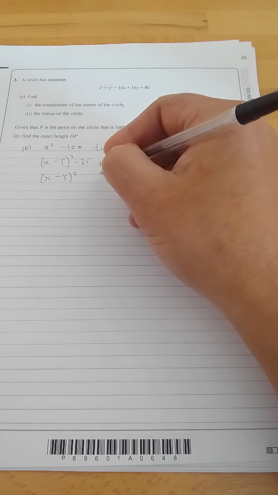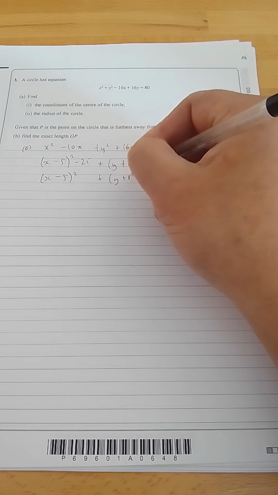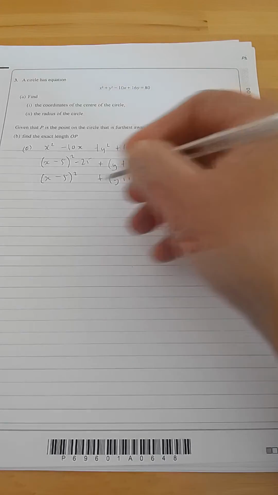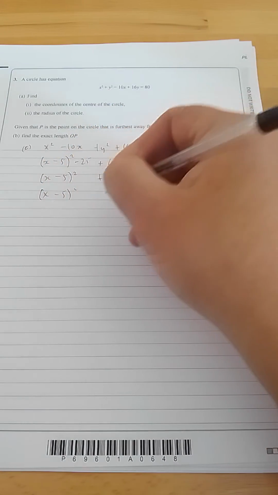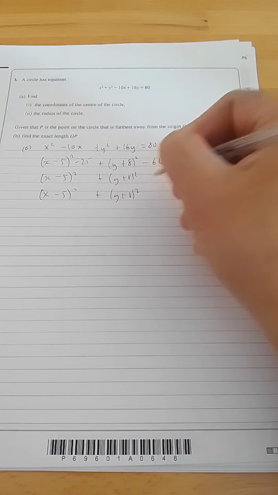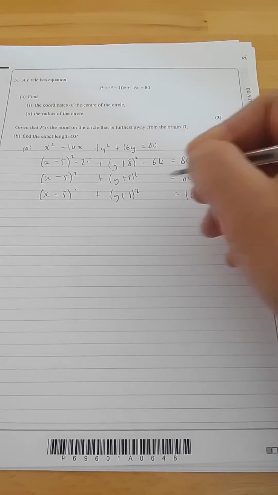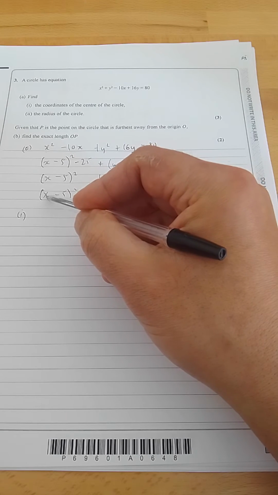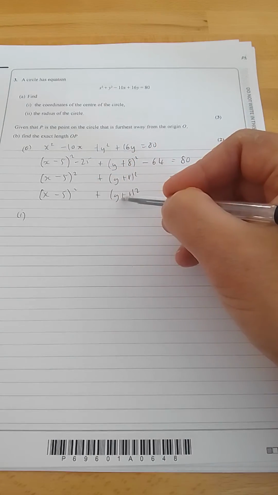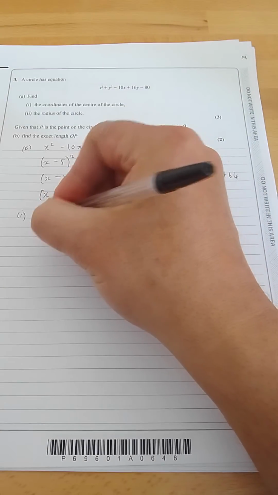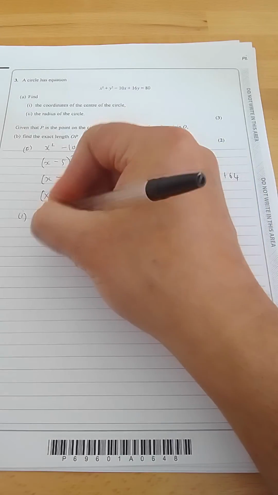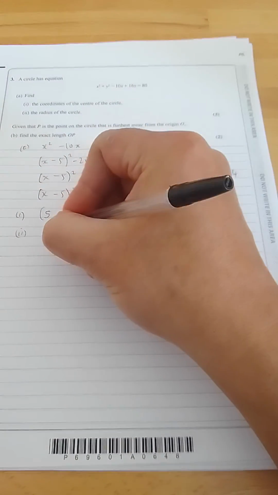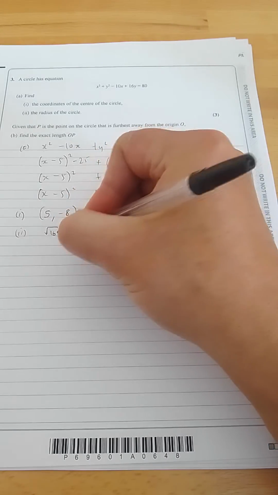So it will be x minus 5 squared plus y plus 8 squared is equal to 80 plus 25 plus 64, which gives me x minus 5 squared plus y plus 8 squared is equal to 169. The centre of the circle can now be read off from the equation, because remember the equation is of the form x minus the x centre squared, y minus the y centre squared. So the centre is (5, minus 8). The radius is the square root of the right-hand side, so it's the square root of 169, which is 13.